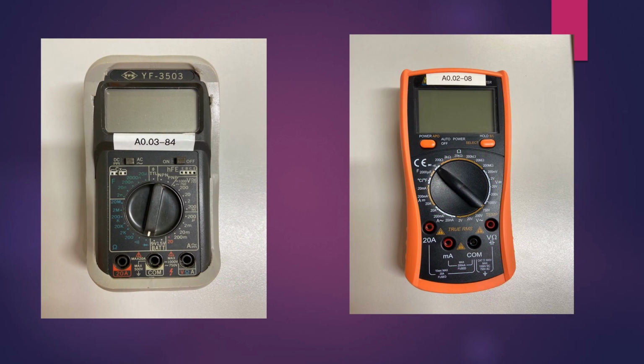In our labs we have two kinds of multimeters: the grey U-Fong multimeter and the orange multimeter. There's not much difference between these two other than the fact that the grey multimeter is older than the orange one. On the grey one, there's a switch that allows you to select either the DC or AC function. So let's say you have to measure DC voltage, you will then switch to the DC function.